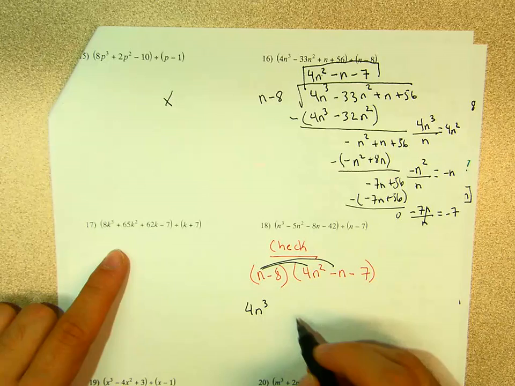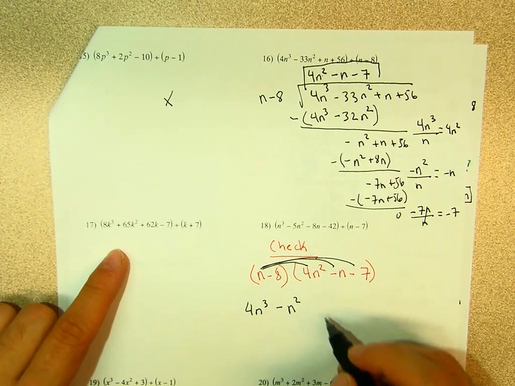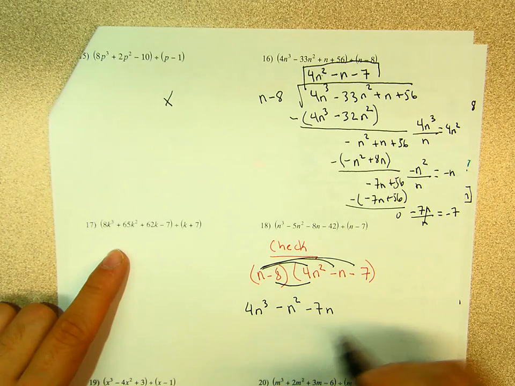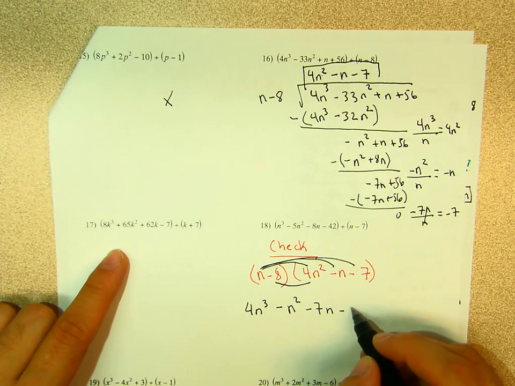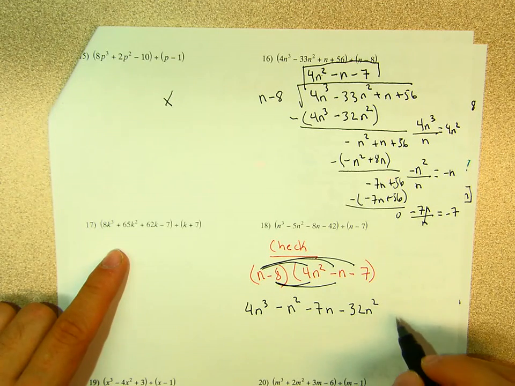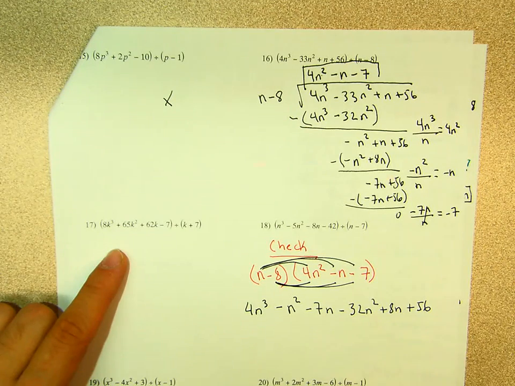N times minus n is negative n squared. N times minus 7 is minus 7n. Then again here, negative 8 times 4n squared is negative 32n squared. Negative 8 times negative n is positive 8n. And negative 8 times negative 7 is positive 56.